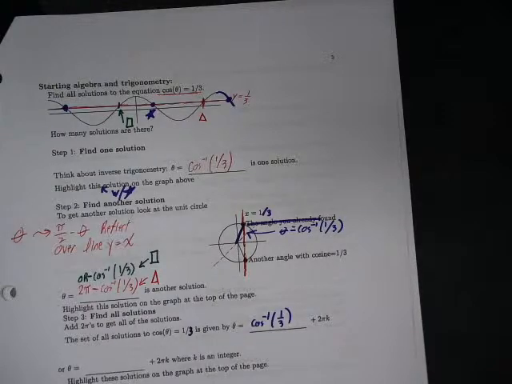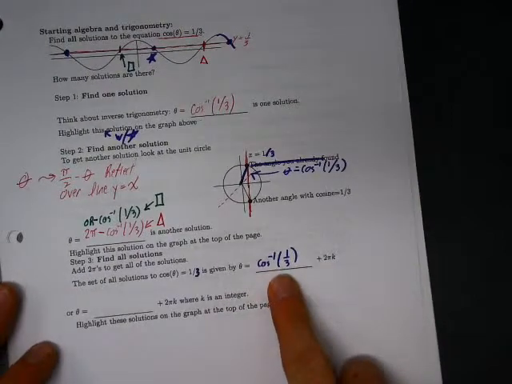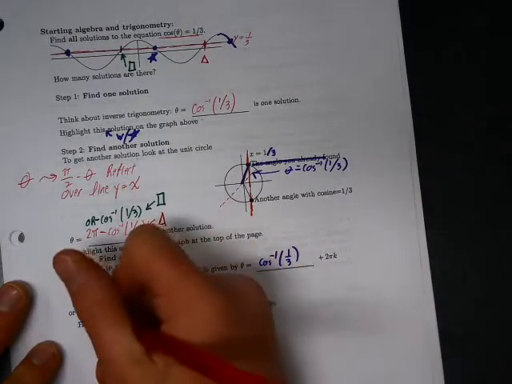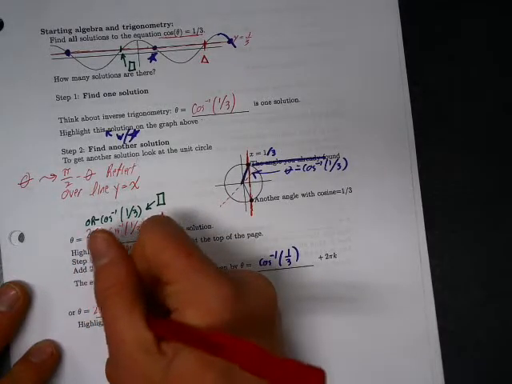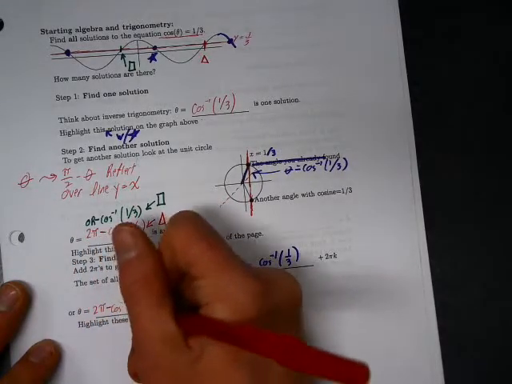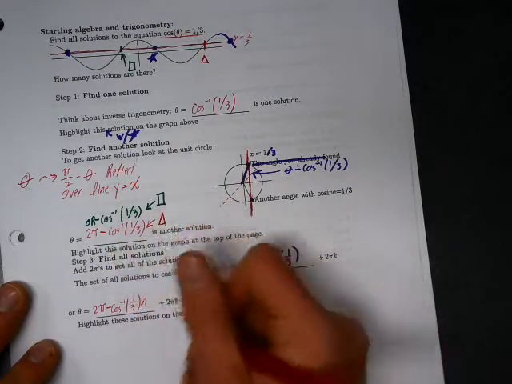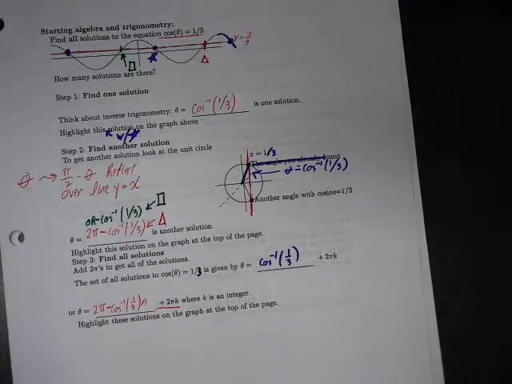So we already had half of the infinitely many solutions. The remainder is, I'll continue to use this one, it's not important that I do, 2 pi minus inverse cosine of a third plus 2 pi k. That gives me the rest of the solutions. You could just say negative inverse cosine of a third. Yep. Okay.